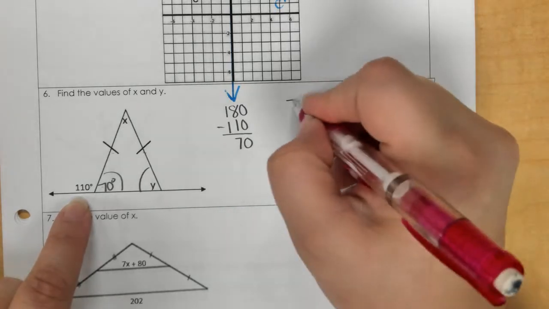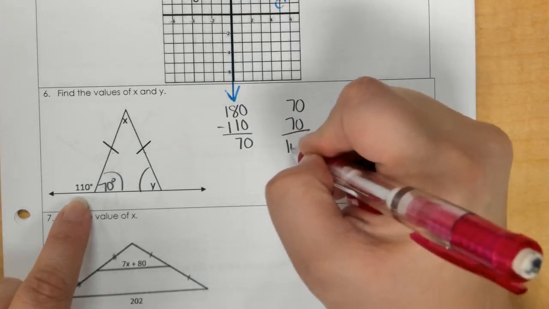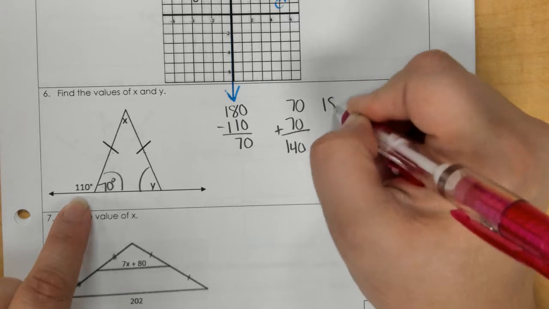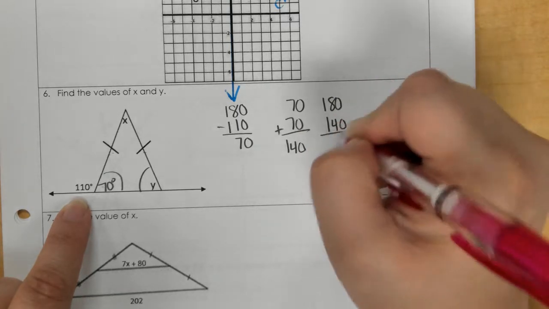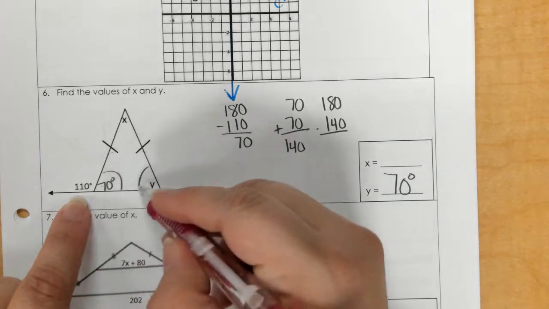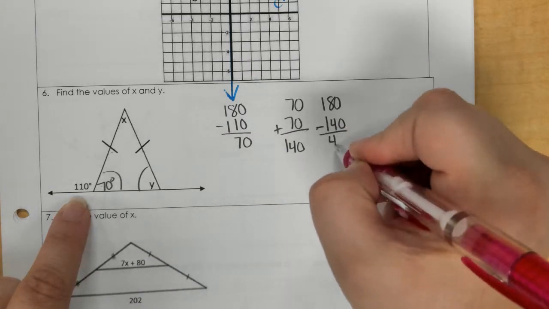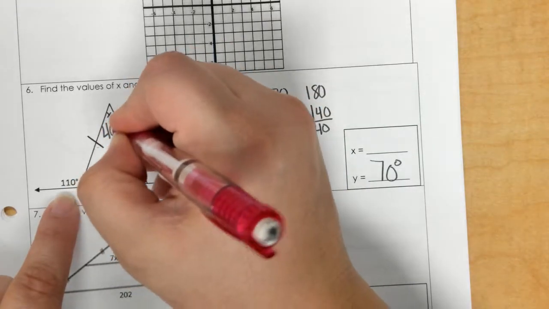So then I could add the 70 and the 70 and get 140. And then I could subtract that from 180 since a triangle has 180 degrees and get 40, which is my remaining x value.